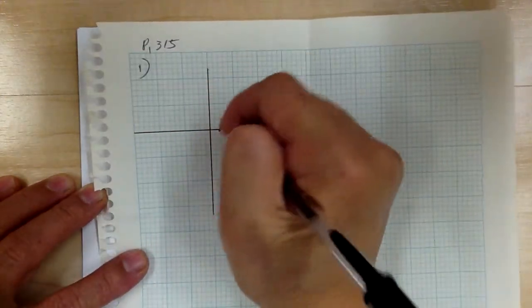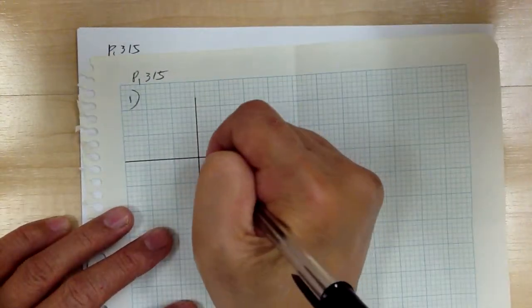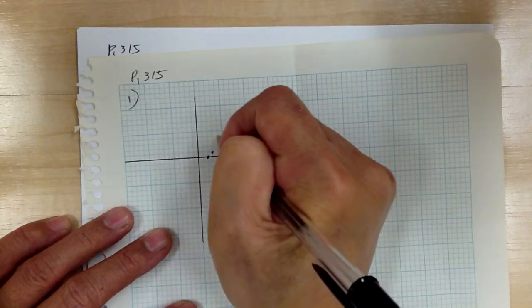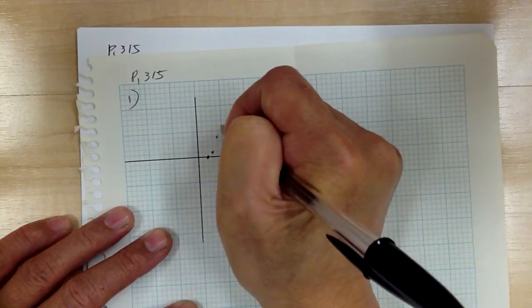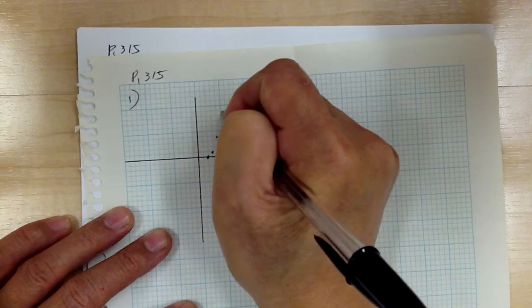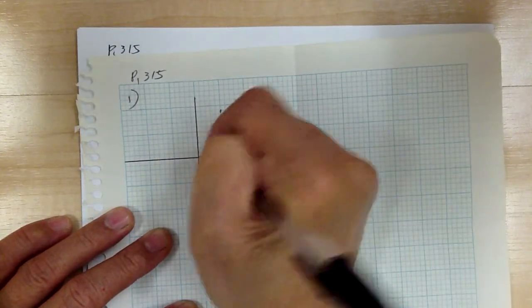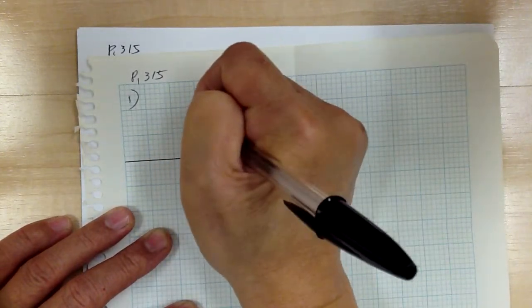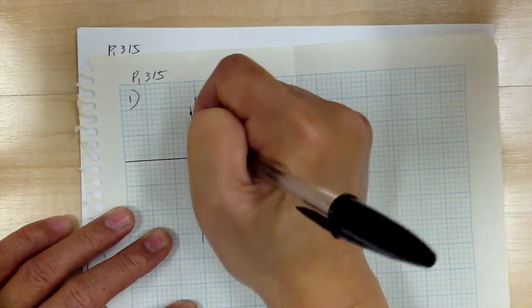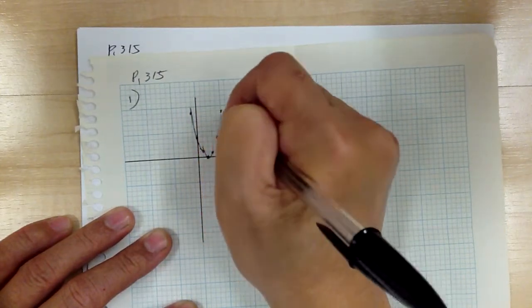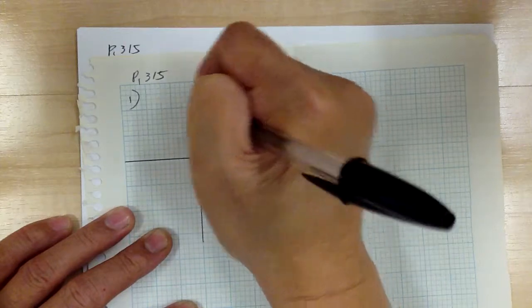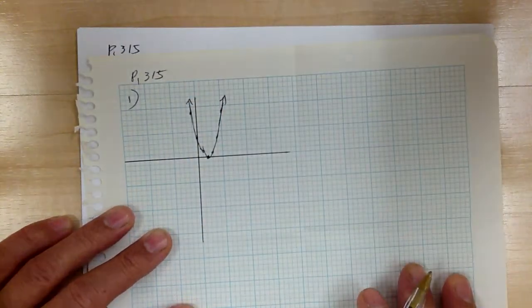And then after that, you can go and use the differential technique. So 1 over, you go up 1. Then next one over, you go up 3. So 1, 3, 5. And the other side would be symmetrical. And you connect the dots. And that's your graph.